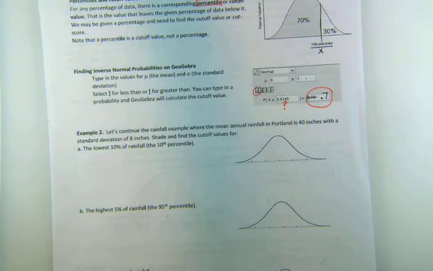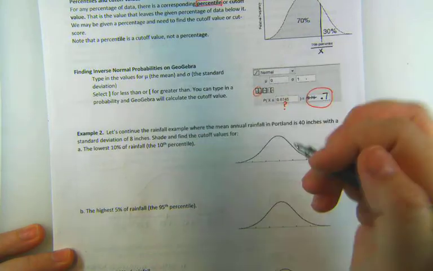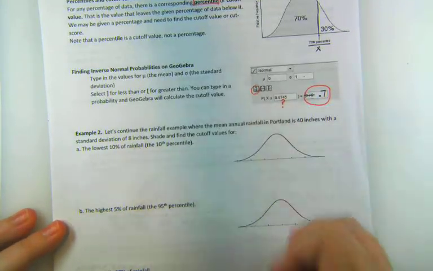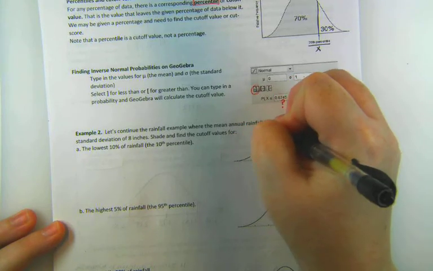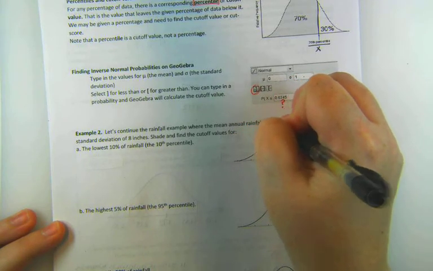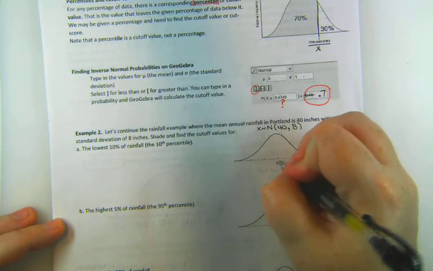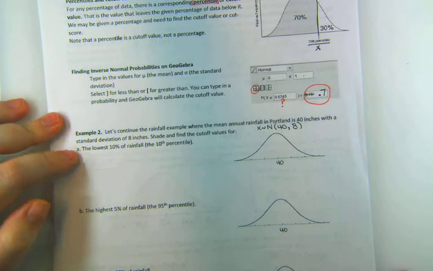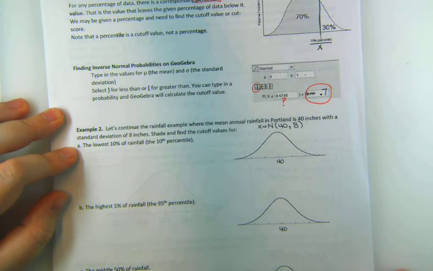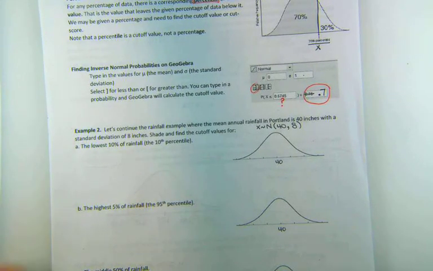So let's look at some examples using these ideas. We're going to continue with rainfall in Portland, mean of 40, standard deviation of 8. So for all of these, in GeoGebra, you'd want your normal curve, and 40 for the mean, 8 for the standard deviation. I'm just going to quickly fill those in there.